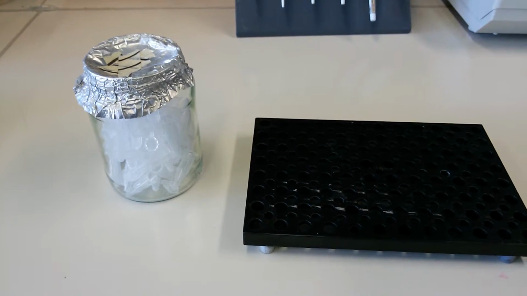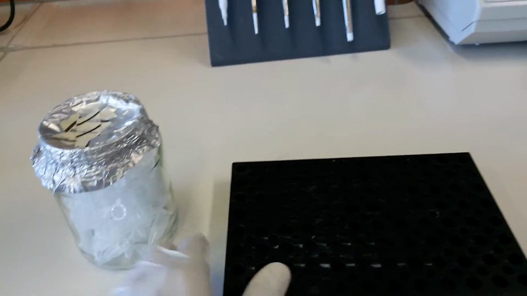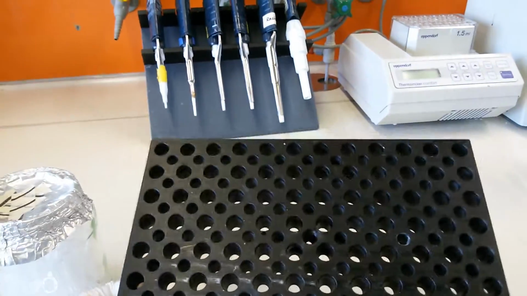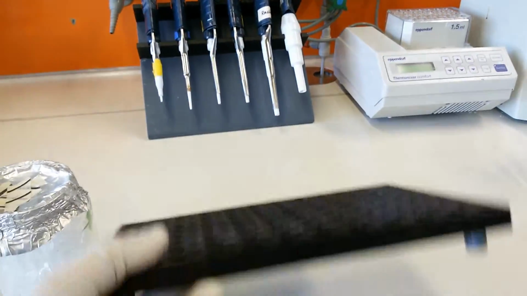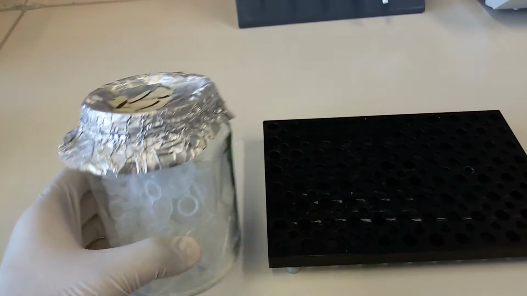Okay, so then this could be a very important lab utility. This thing is an Eppendorf stand. It is just like a normal stand. You put them here, and in these holes you can put the Eppendorfs. Now you can see these are the Eppendorf tubes.